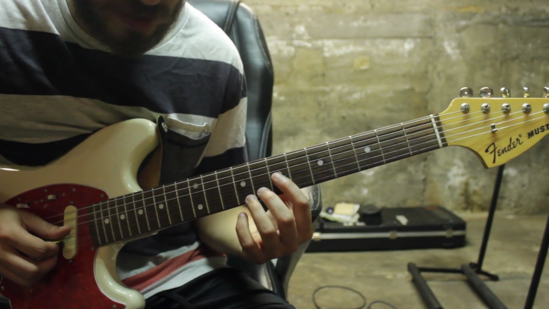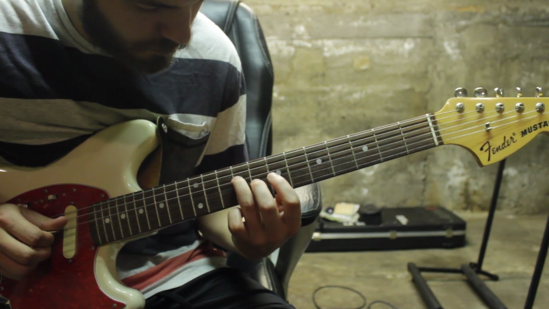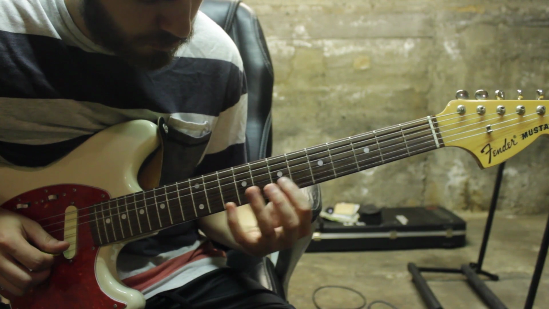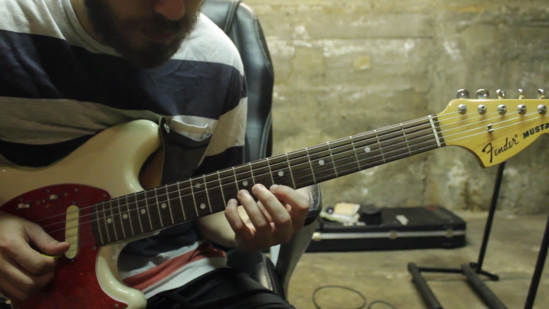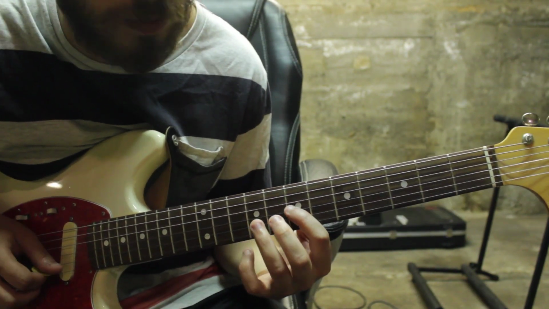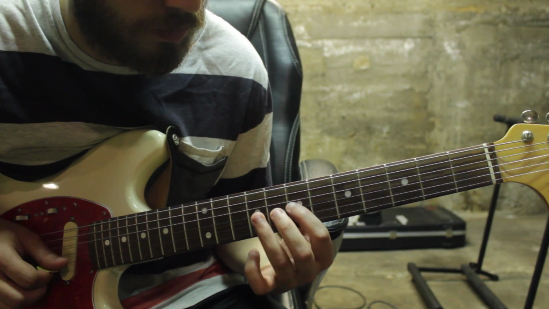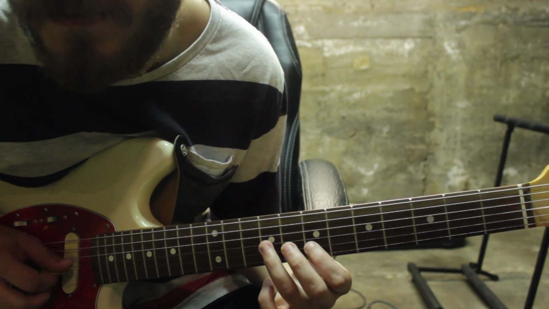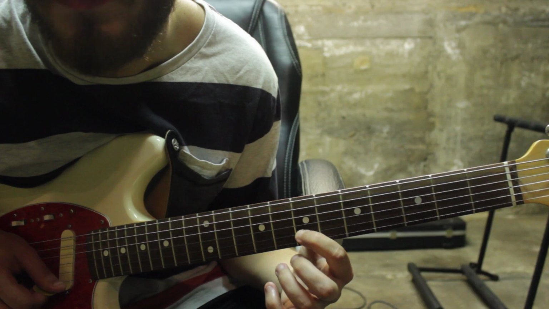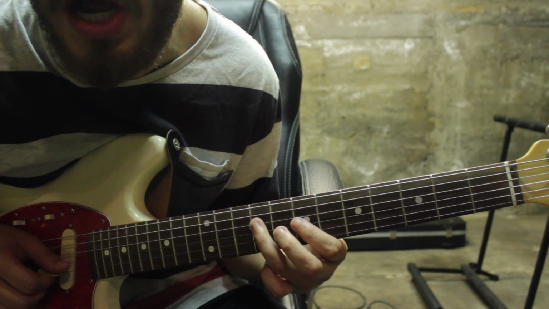The next part of the solo is going to sound like this. Alright, so to break that down, we've got this little repetitive thing going on here where we're going to go. So that's the main thing. Hammering from 7 to 9 on the 3rd, and then 7 on the 2nd, 7 on the 3rd, and then 9 on the 4th.